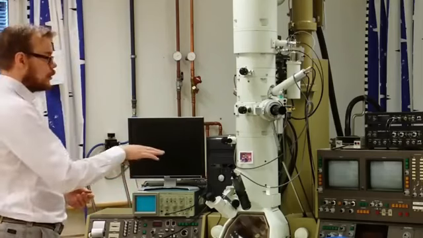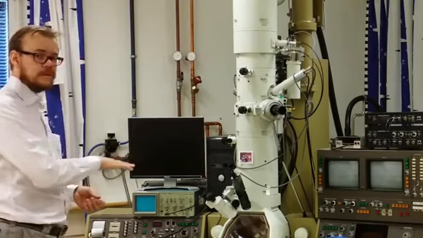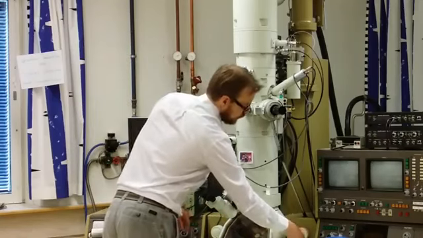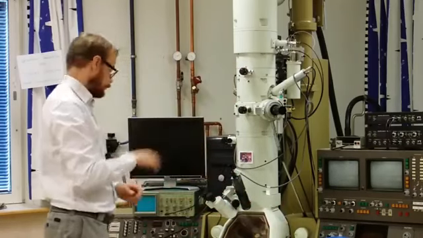To position the sample across and change the view of the sample that you are viewing, you use these two knobs. These you can turn and then the sample will move.